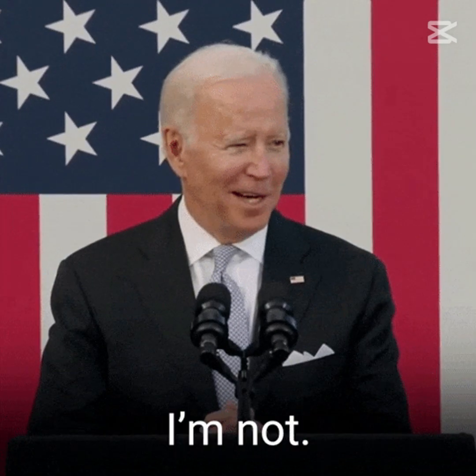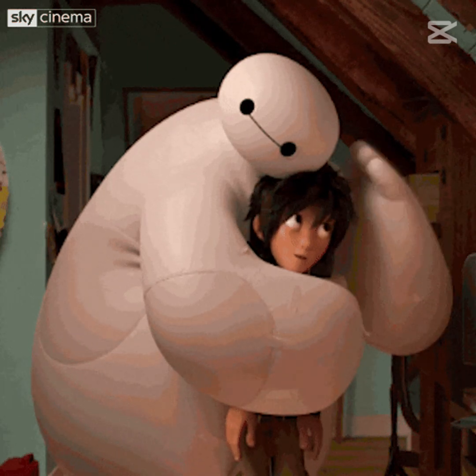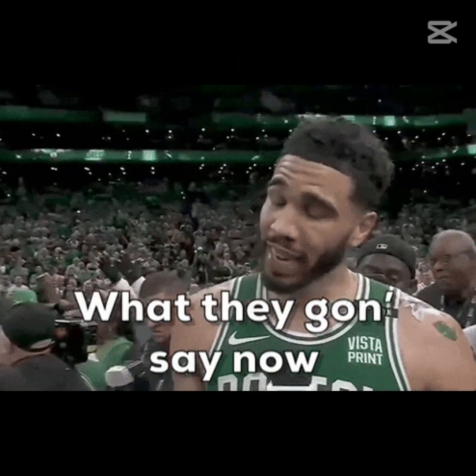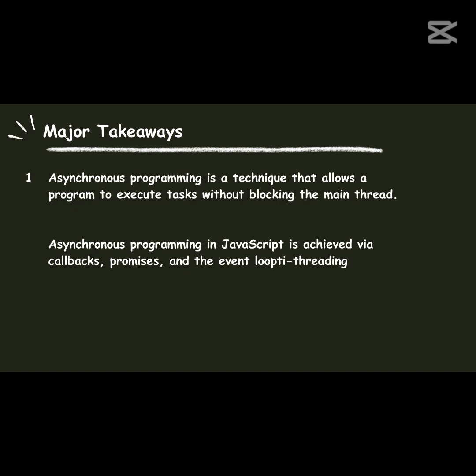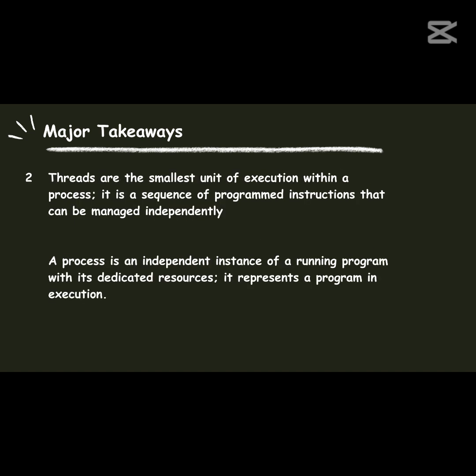So now that we have seen how asynchronous programming is achieved in JavaScript, let's look at some major takeaways from this video. We established that asynchronous programming is a technique that allows a program to execute a task without blocking the main thread. Asynchronous programming in JavaScript is achieved via the use of callbacks, the event loop, the call stack, and the callback queue. Threads are the smallest unit of execution within the process, and it's a sequence of programmed instructions that can be managed independently.